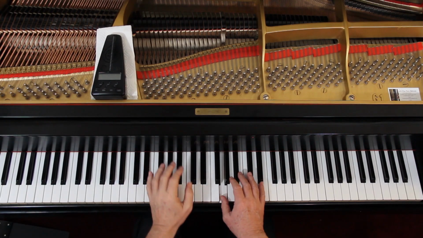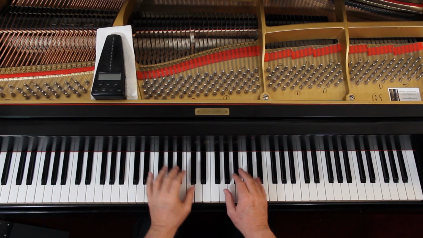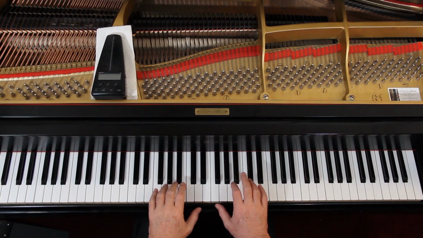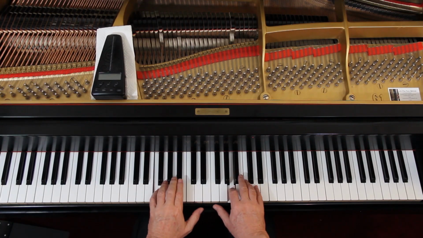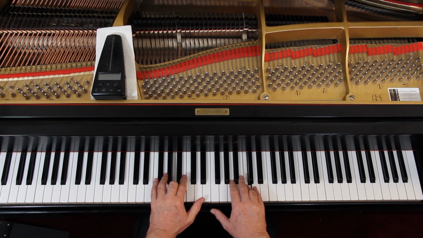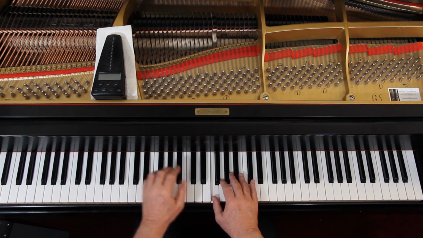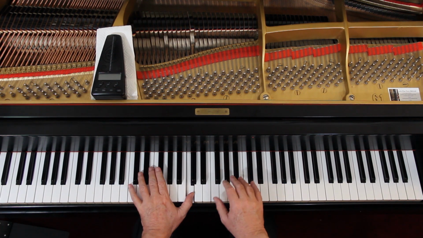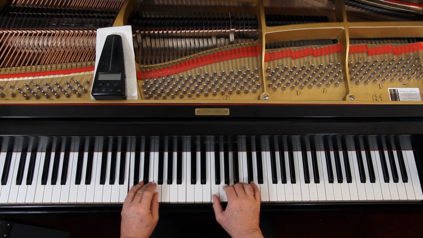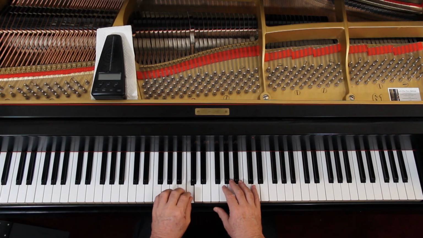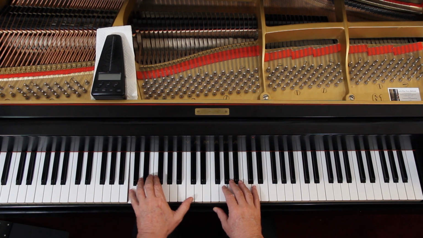So it's 1, 2, 3, 4. And then both are resting on beat 4. And then the second line, 1, 2, 3. Reach down. Now here, left hand, look out. Here, you reach down, and then you're coming down here.